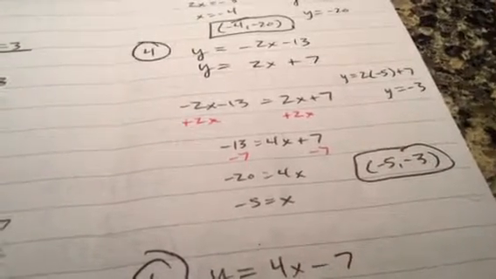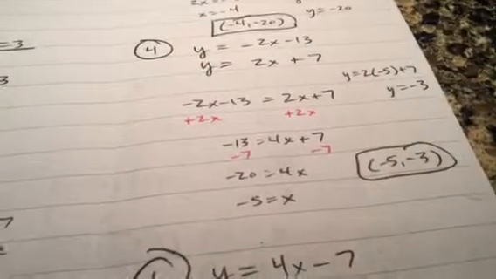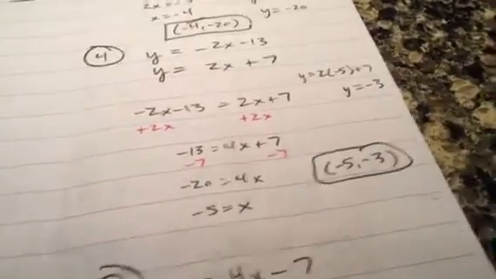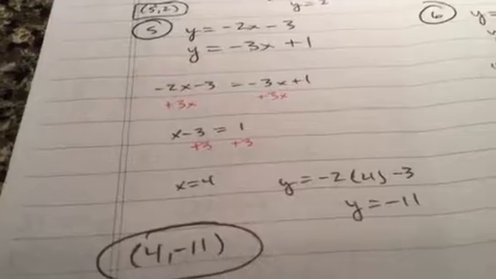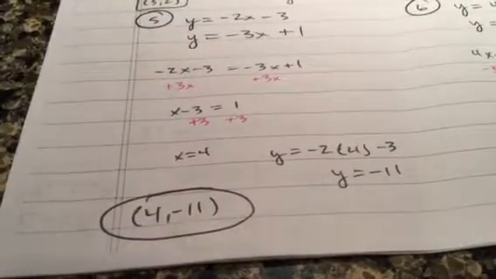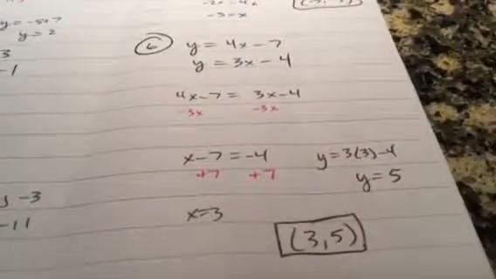On 4, -2x minus 13 is equal to 2x plus 7. Again, they're both equal to y. They both have to equal each other. Number 5, folks, -2x minus 3 is equal to -3x plus 1. Set both equations equal to each other. (4, -11).